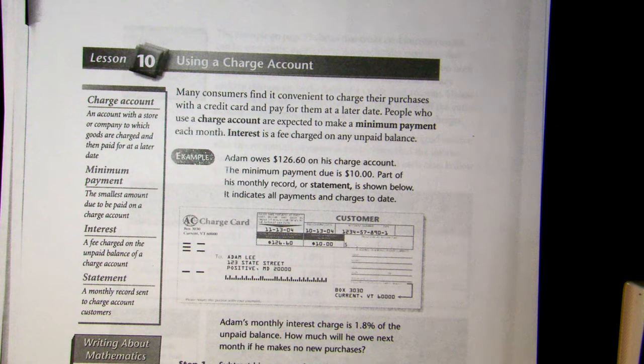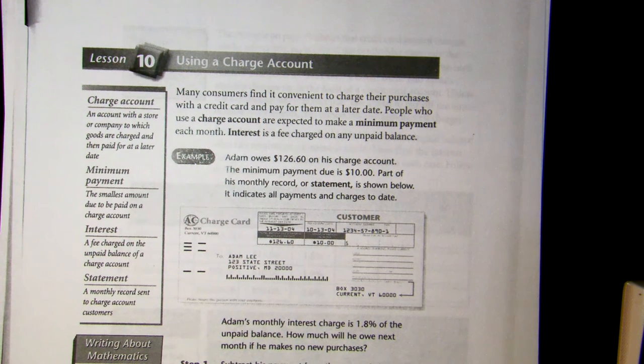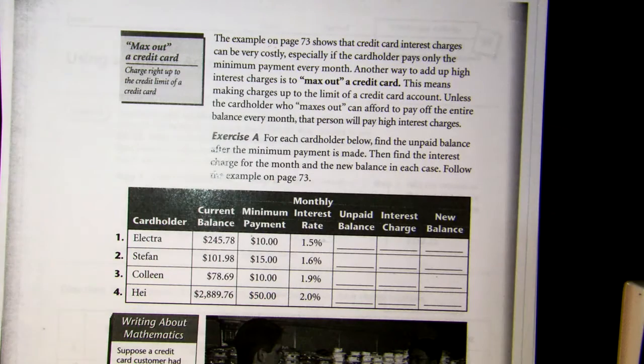And banks and credit card companies don't care as long as you are paying the interest, which is free money to them. That's how they make their money. So I'm going to show you. I'm going to go right to exercise A of how this works.